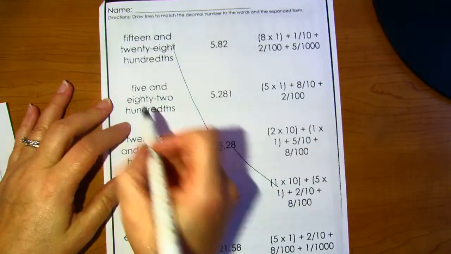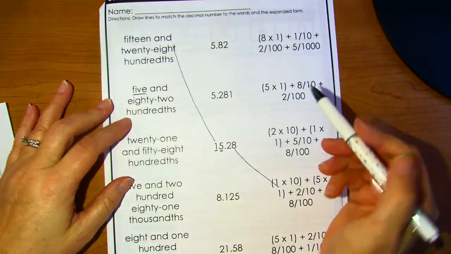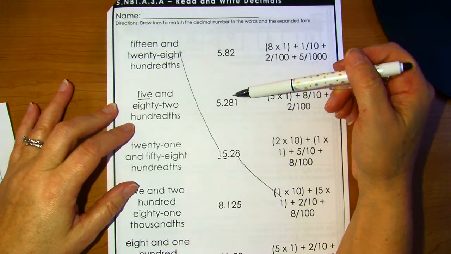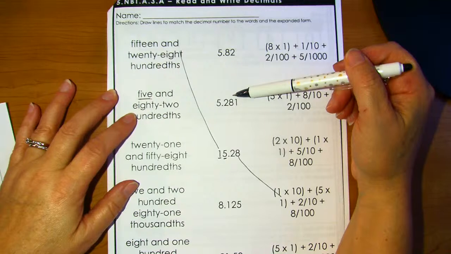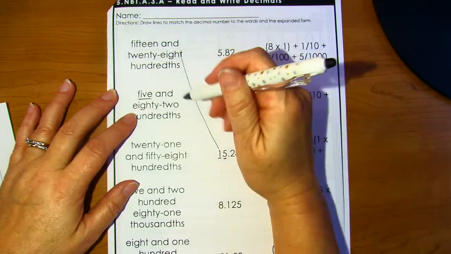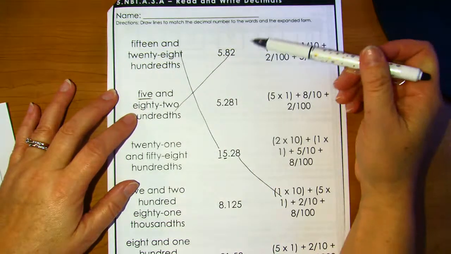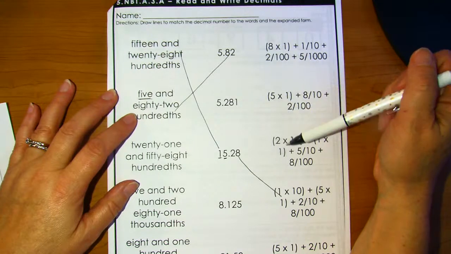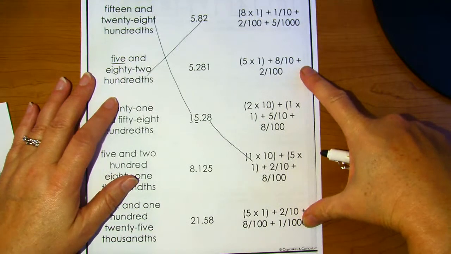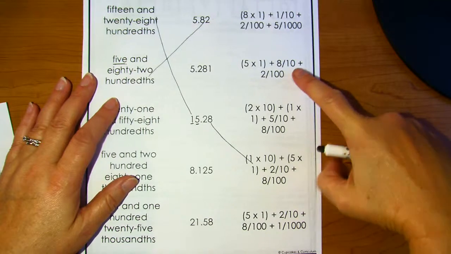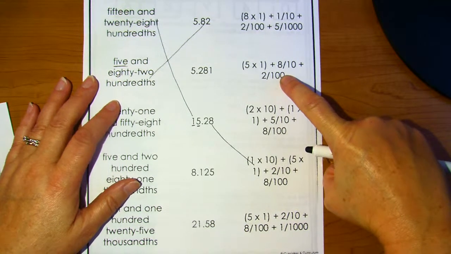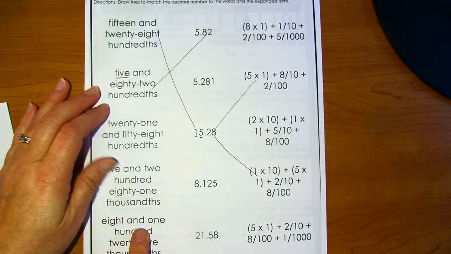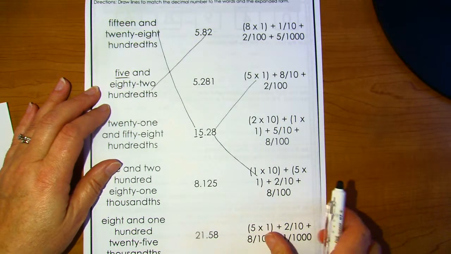On the next one, we've got 5 and, so we want 5 in the ones place. So it's either going to be this one or this one. And then it says 82 hundredths. So this is the one that matches. And we'll want the expanded form that has 5 in the ones place. So these are both 5 in the ones place, but this is the correct one because it only goes up through hundredths. You can go ahead and finish those last 3 and match them up.